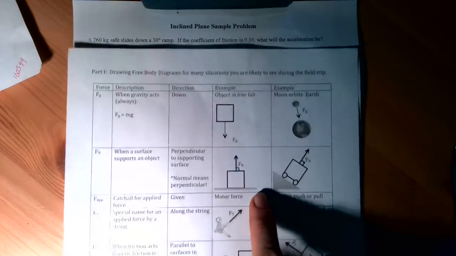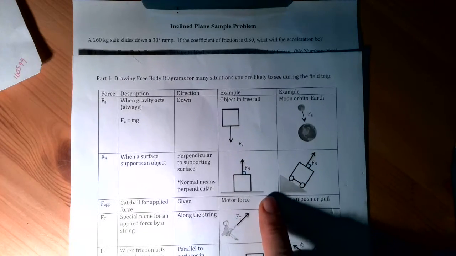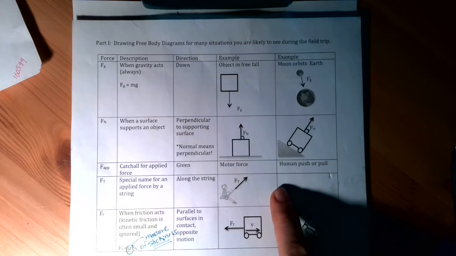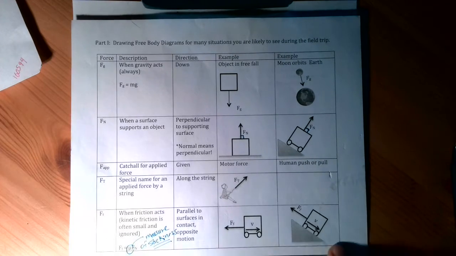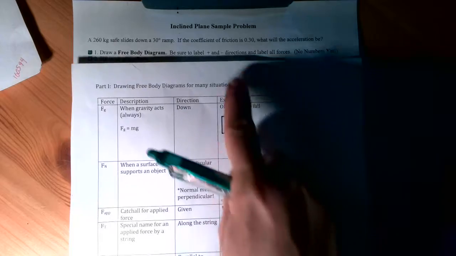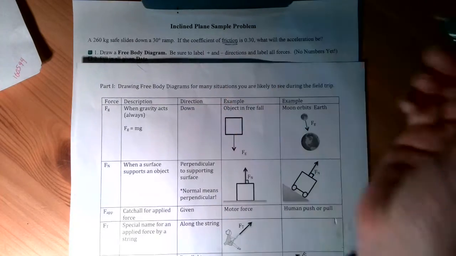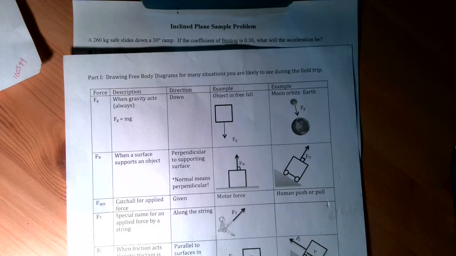Let's see. Is there an applied force? Well, they don't talk about anyone pushing the safe, so I'm going to assume no. There's no strings involved, or any of the other obscure forces that we've talked about. So how about friction? They mention friction here. As I say, use friction if it's needed to explain why something's slowing down, or if they mention it in the problem. It'll always be parallel to the surfaces in contact and opposite motion.